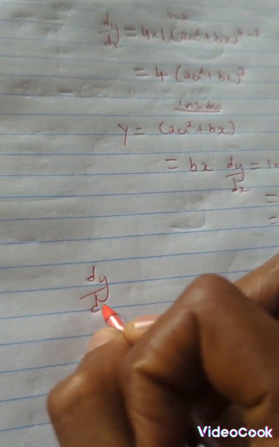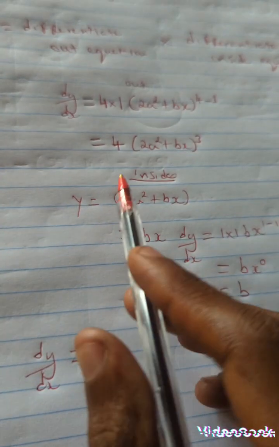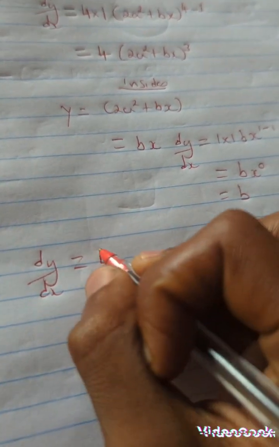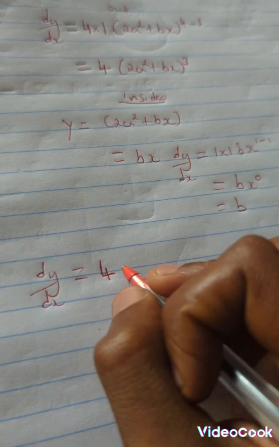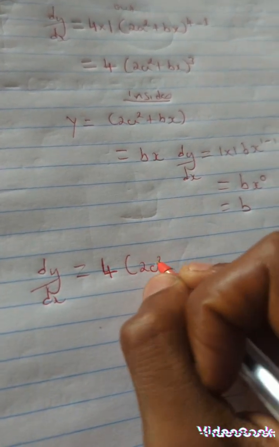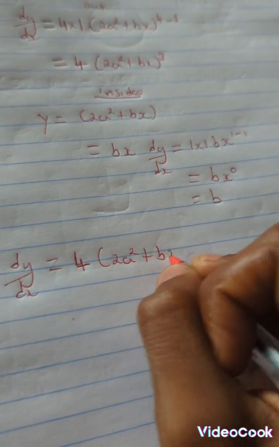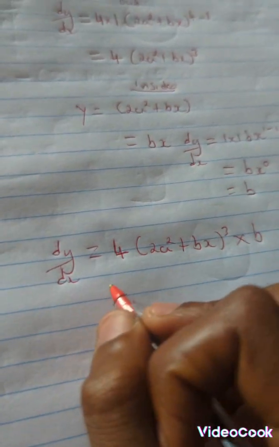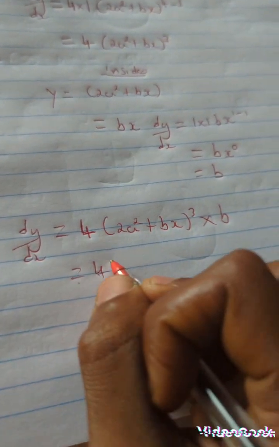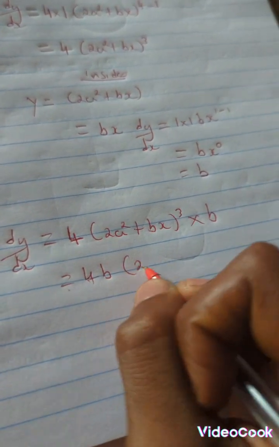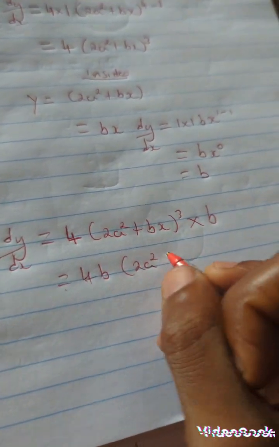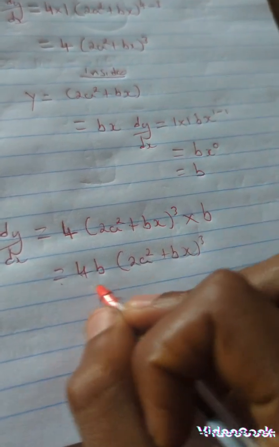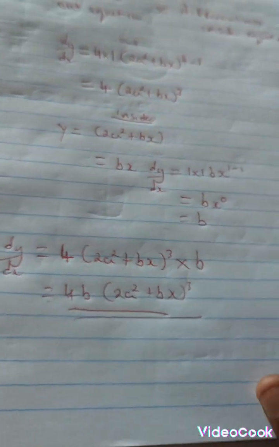dy over dx is equal to our outside equation, remember, is this: 4 times (2a squared plus bx) to the power 3, times b, which our final answer will be 4b(2a squared plus bx) cubed. This is our final answer.